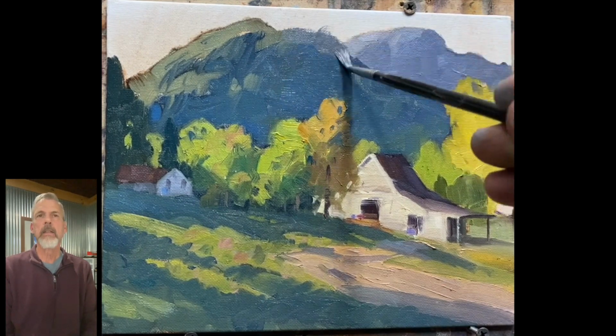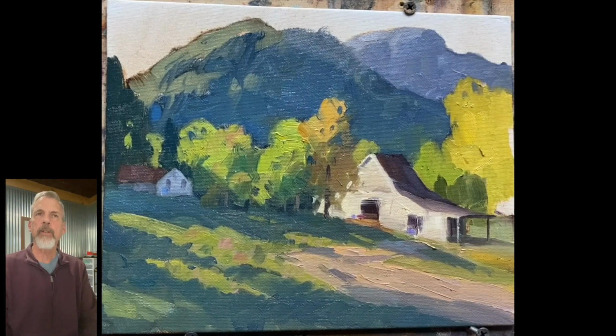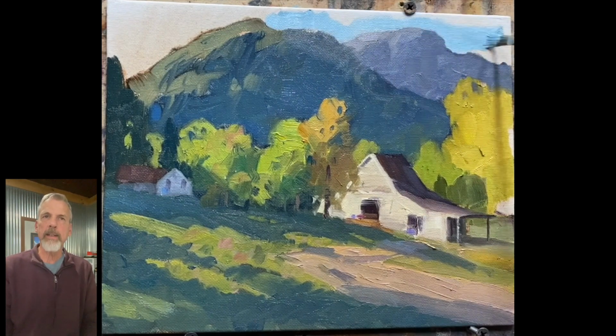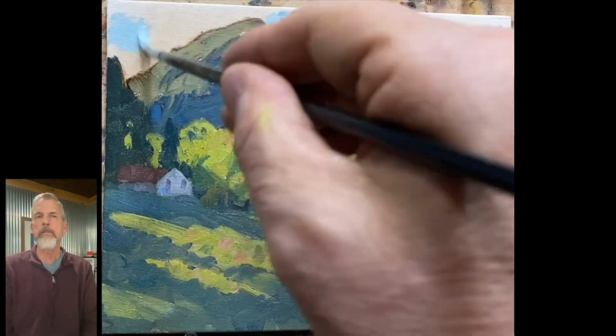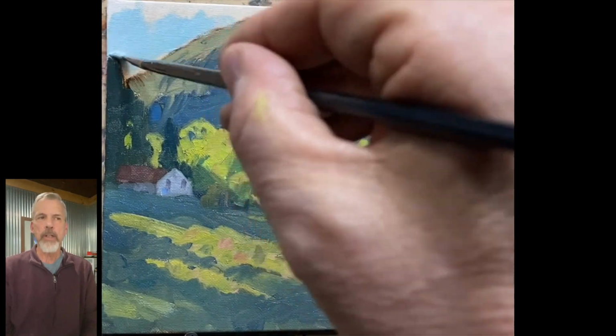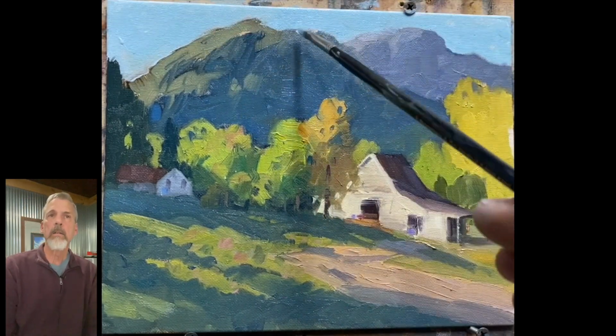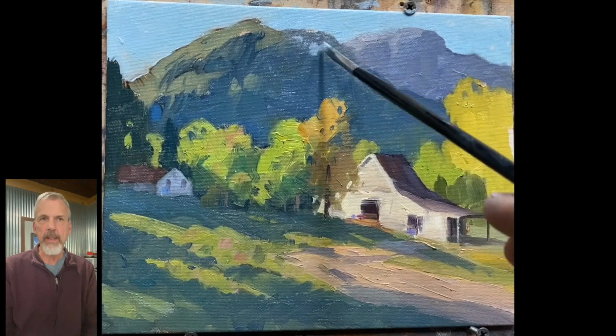So now I'm getting a little bit of detail in the background or a little bit of subtle changes, but I don't want to overdo it. Every time I work in the background or in the foreground, I'm always kind of looking at the focal point and trying to judge if I'm starting to take away from the focal point by adding stuff in the background or things in the foreground.